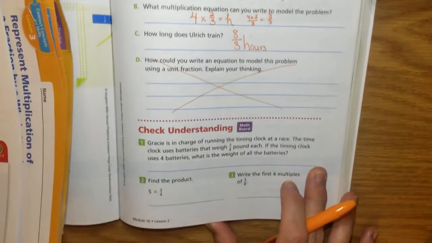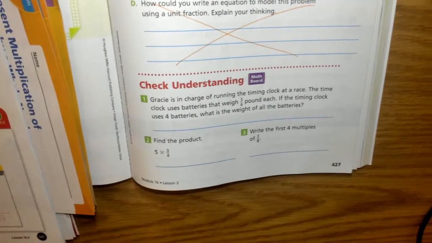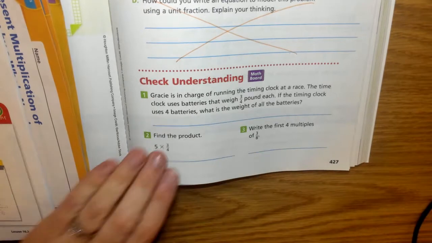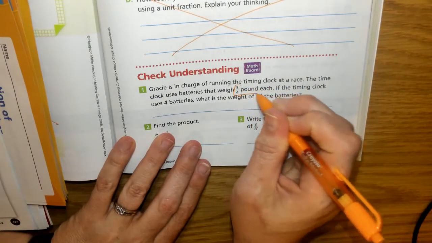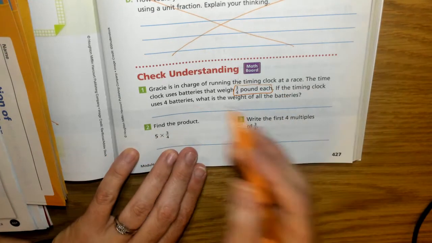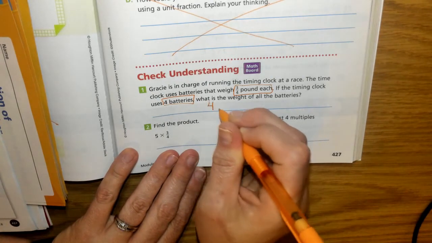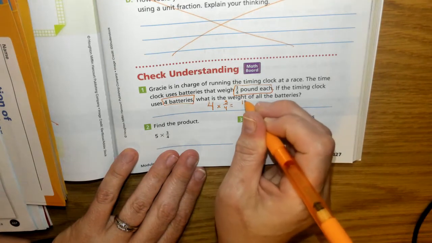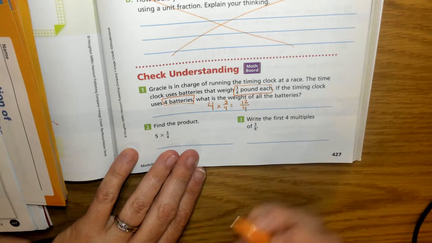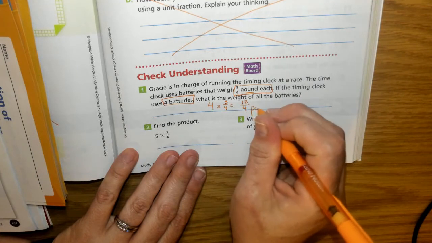Okay, number 1, check for understanding. Gracie is in charge of running the timing clock at a race. The time clock uses batteries that weigh 3/4 pounds each. If the timing clock uses 4 batteries, what is the weight of all the batteries? So we have 4 times 3/4 equals, our 4 times our 3 is 12, and we keep our denominator. So they weigh 12/4 pounds.